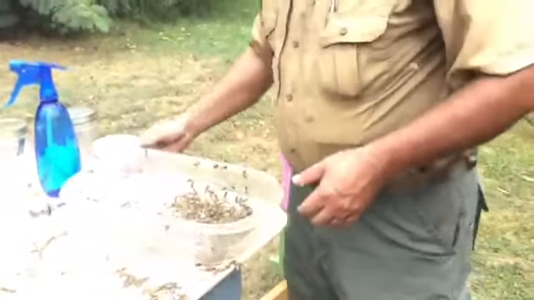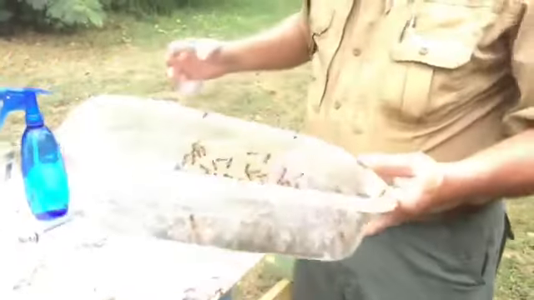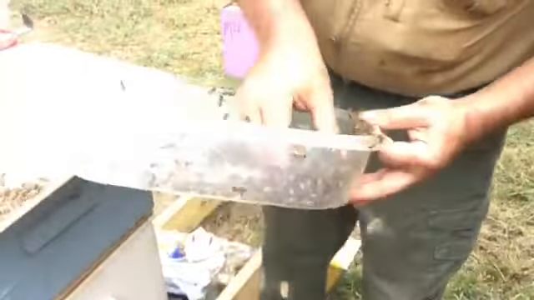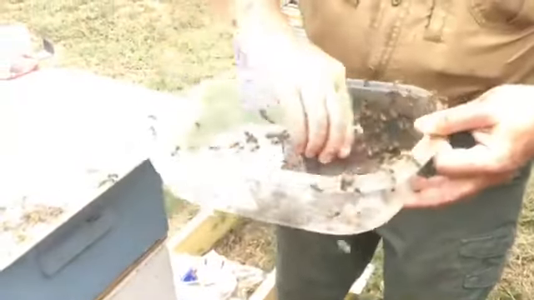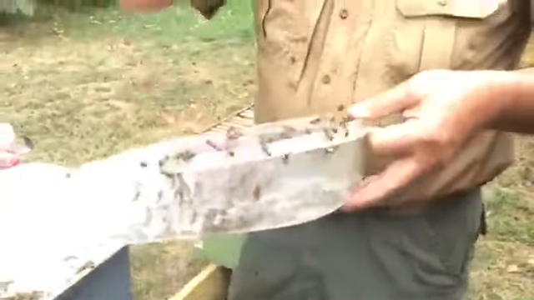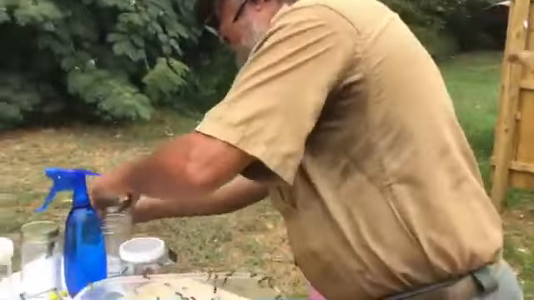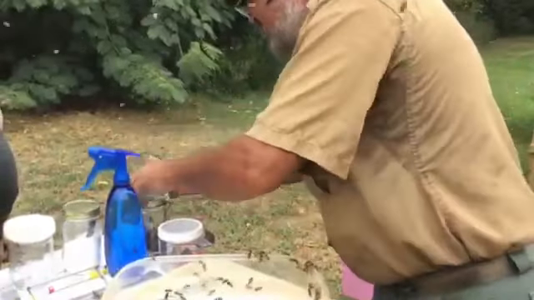Now most of your older bees are flighted, they'll take off. Your young bees, not so much. Come down here. A little bit more. About 300. Dump the bees in there.